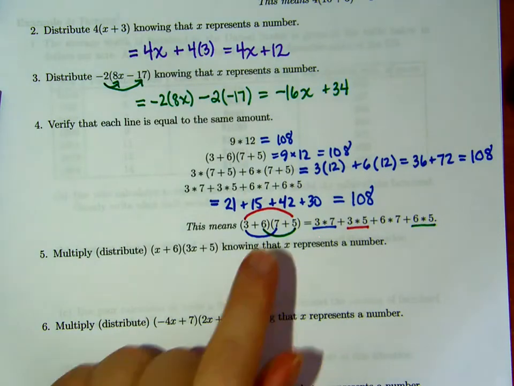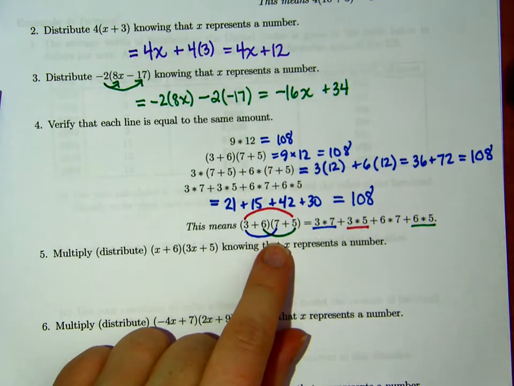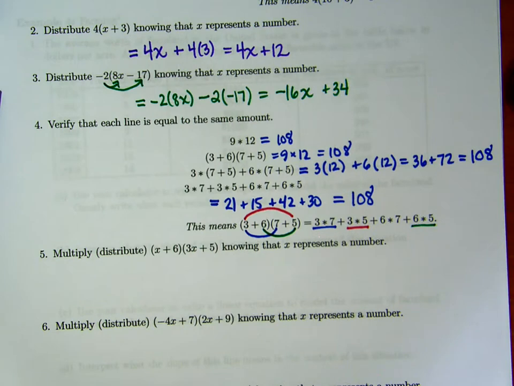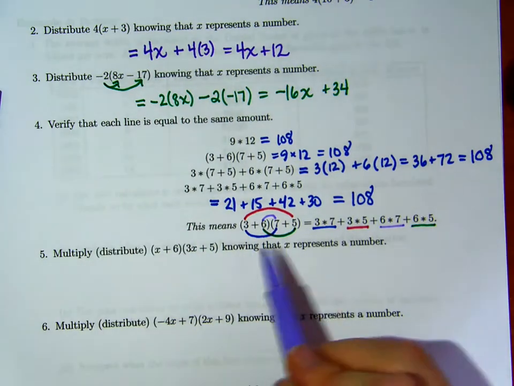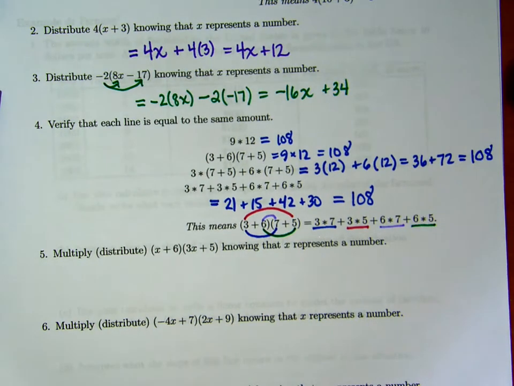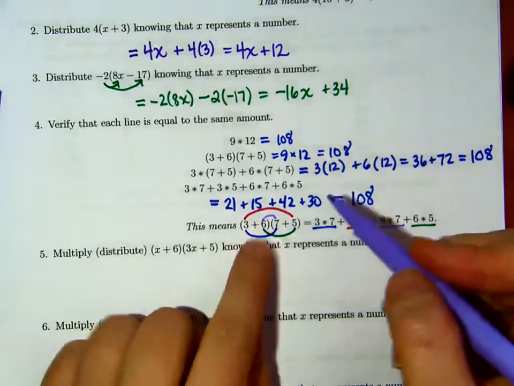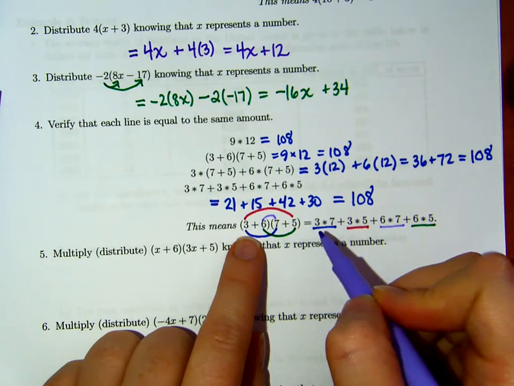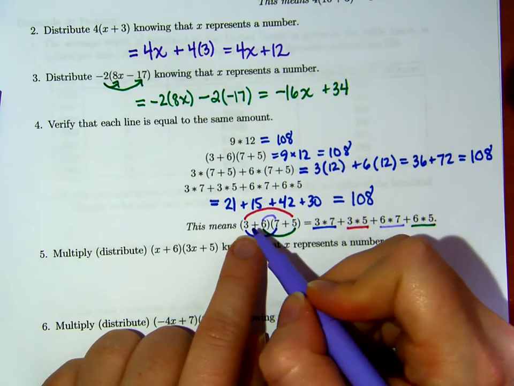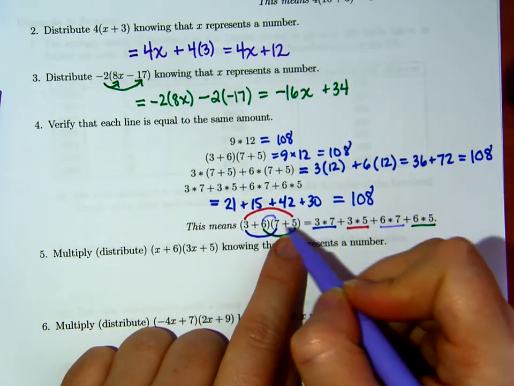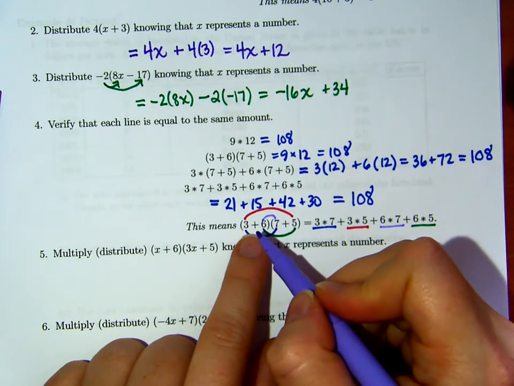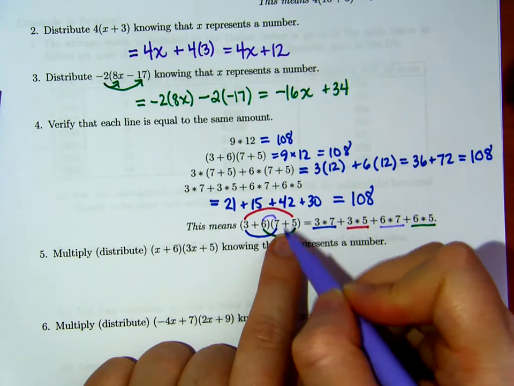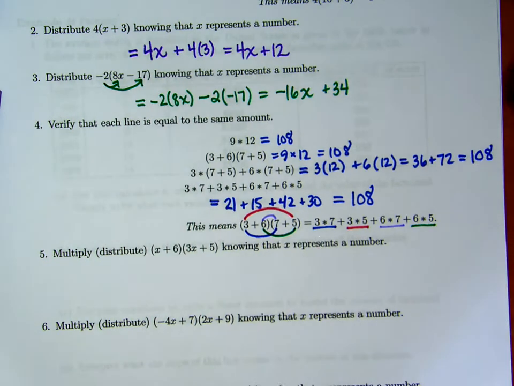And the combination of the 6 by the 7. So everything in here must be multiplied by the other things. But notice there's no 3 times 6 because they live in the same parentheses. And there's no 7 times 5, again, because they live in the same parentheses. So everything from this set of parentheses needs to be multiplied by everything, or distributed into this set.